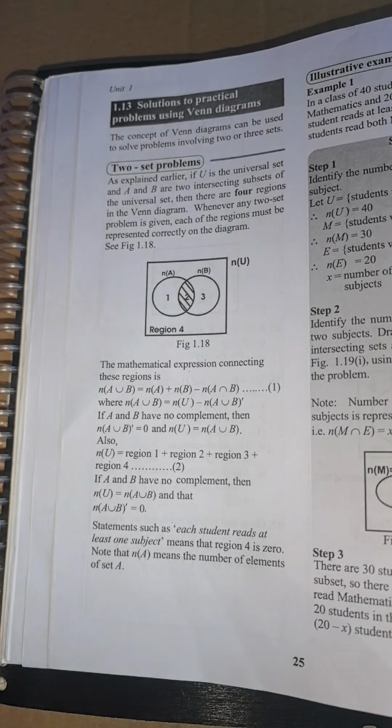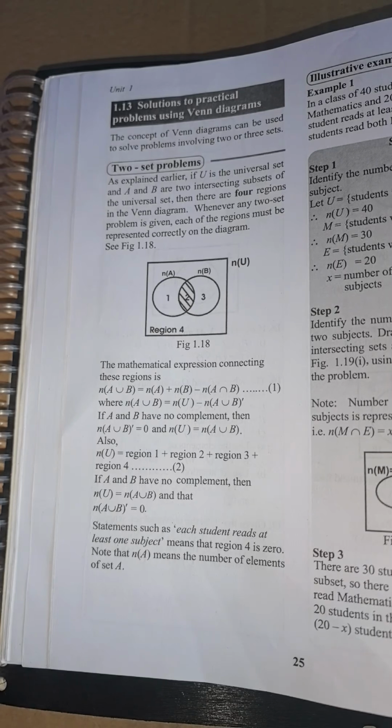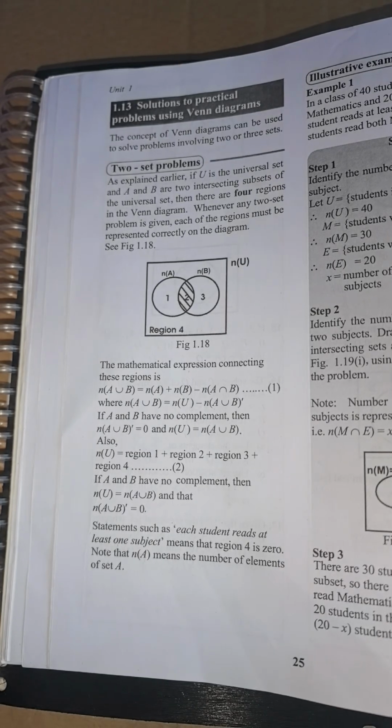Hi, welcome back. We promised to give you some guidelines to solving practical problems using Venn diagrams. We promised to do two set problems and then three set problems. In this episode, we are covering two set problems. Take it cautiously because the same steps will be applicable to the three set problems.